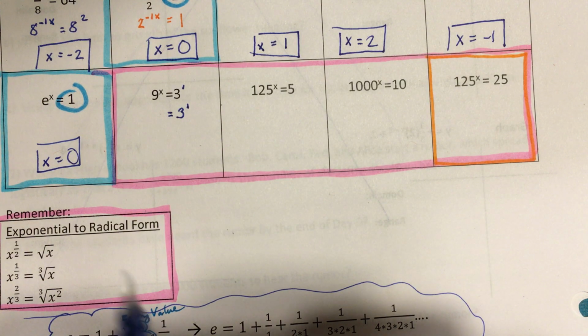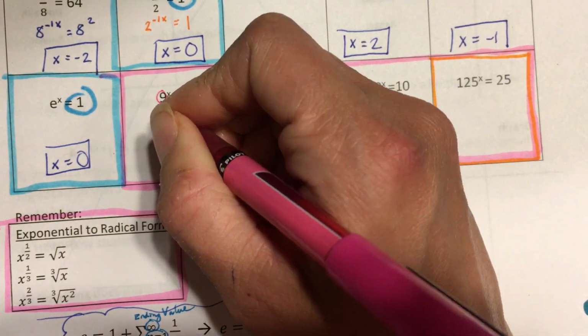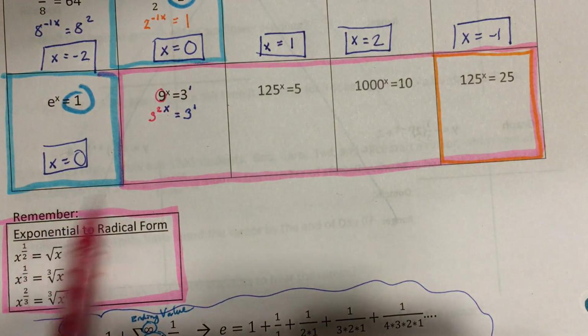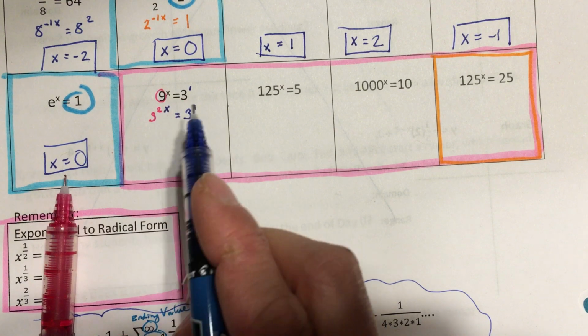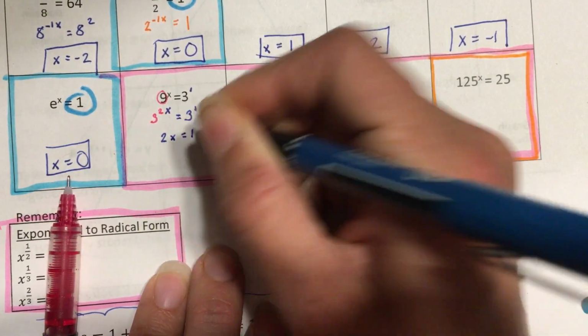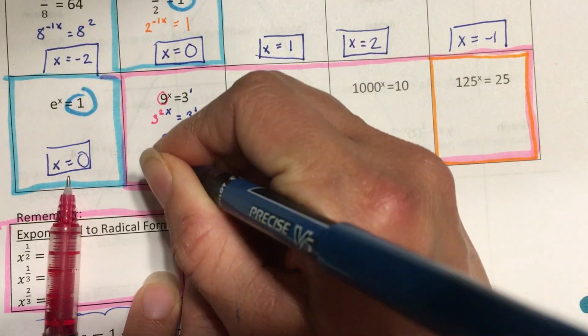Can I write 9 as a smaller base? Yeah, we can write that as 3 squared. So I'm going to replace the 9 with 3 squared. And then we've still got that power of x there. So now I have the same bases. So if 3 to the 2x equals 3 to the first, then we set the exponents equal to each other. 2x equals 1, and thus x equals 1/2.